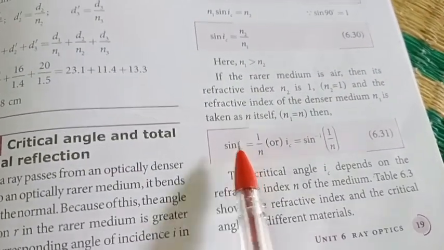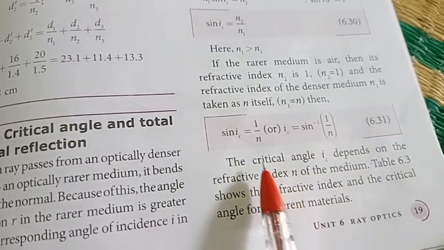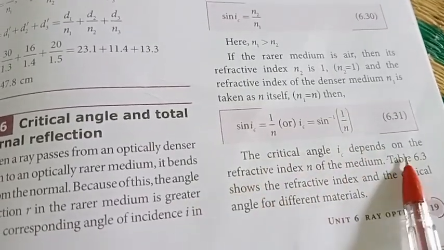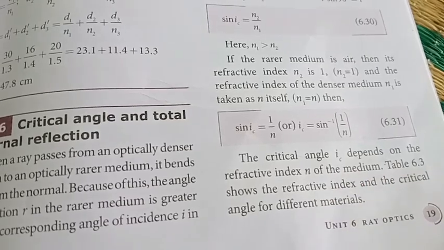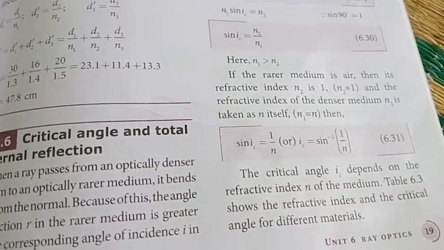The refractive index of air is 1, so don't worry about it. So sin IC equals 1 by n, or IC equals sin inverse of 1 by n. The critical angle depends on the refractive index of the medium. This is the statement we are going to use to answer the question.